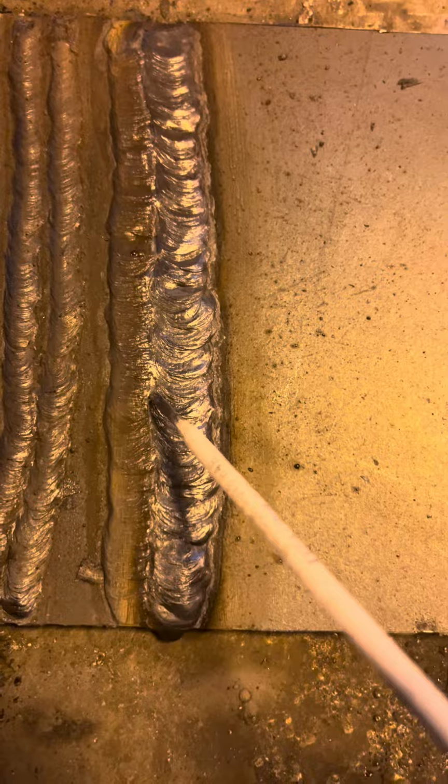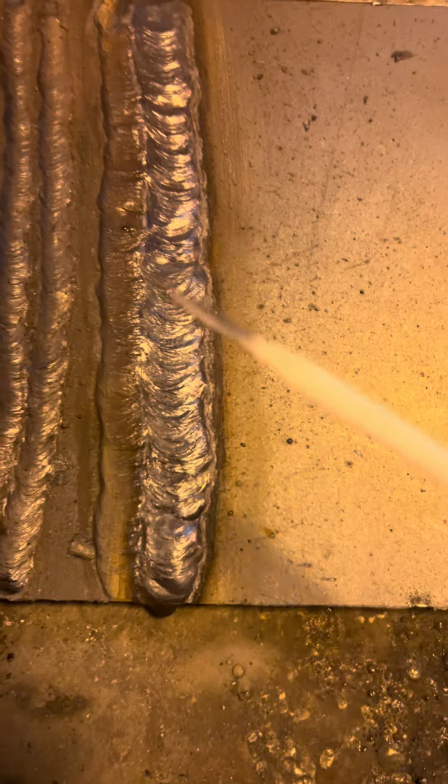You see how tall that is compared to these right here? Look how tall that is. Now we're gonna run 2 beads with a proper travel speed, and you guys gonna see the width and the height difference, okay?